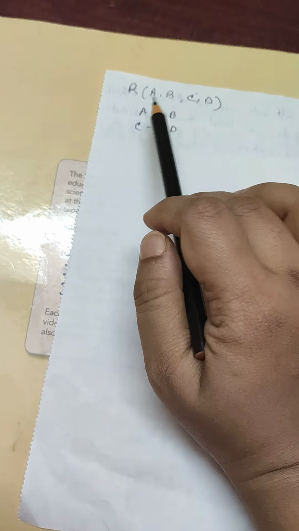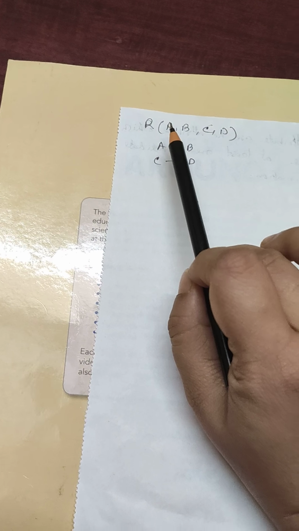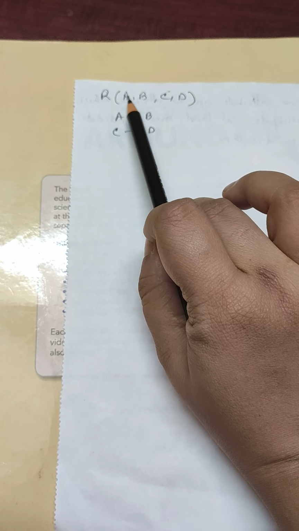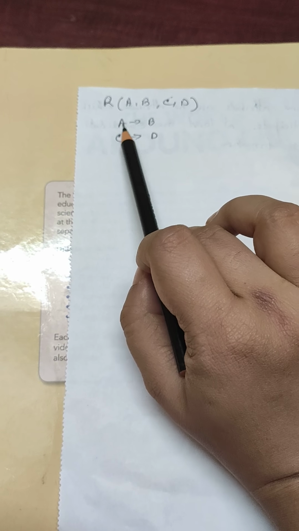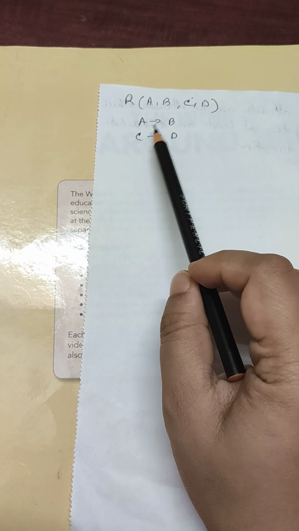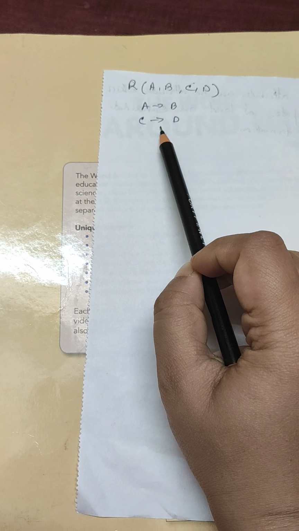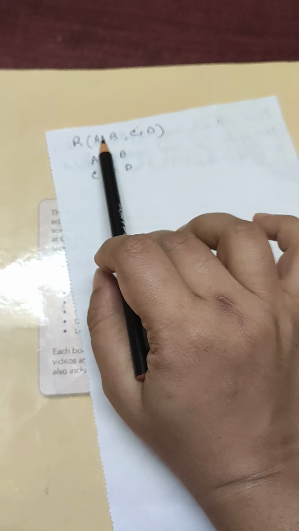So let us take one example. A, B, C, D is the relation. In this relation there are 4 attributes A, B, C, D, and the functional dependencies given are A determines B, C determines D. Now we have to find out whether the relation is in 2NF or not.